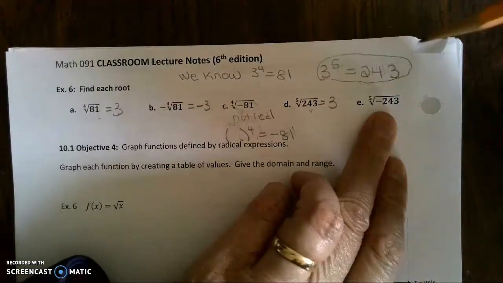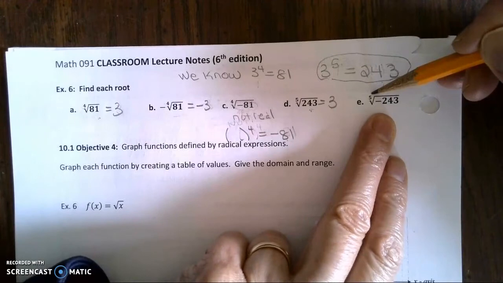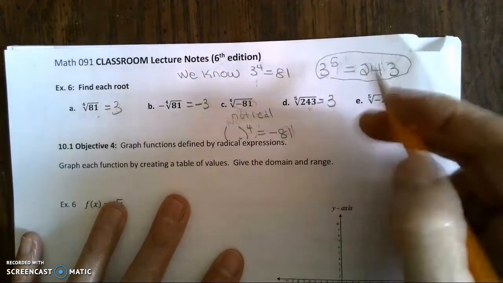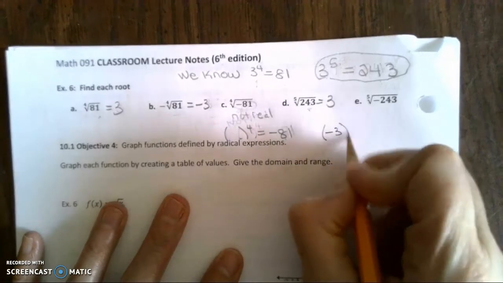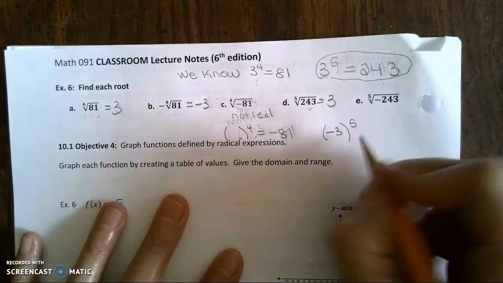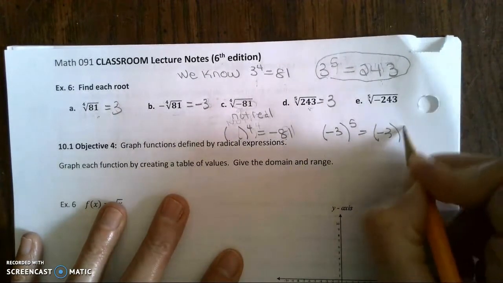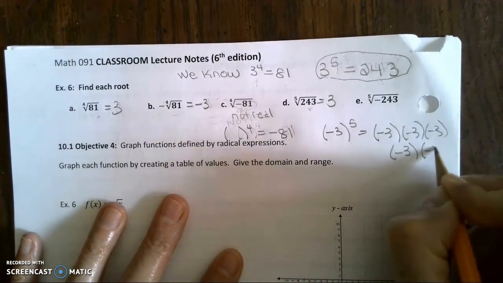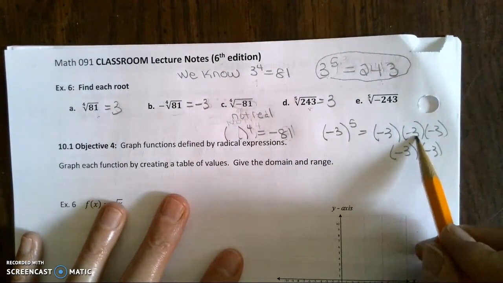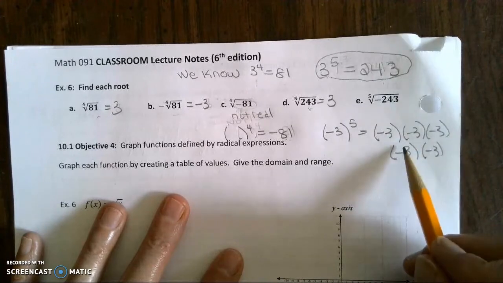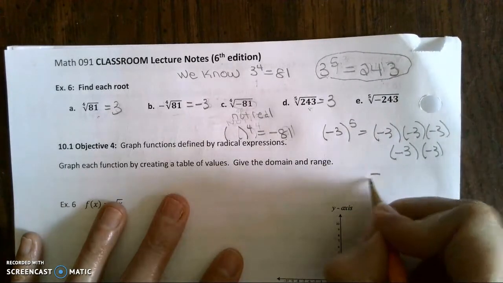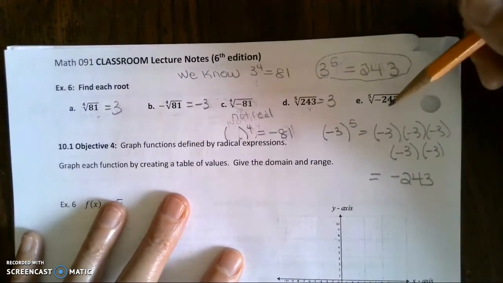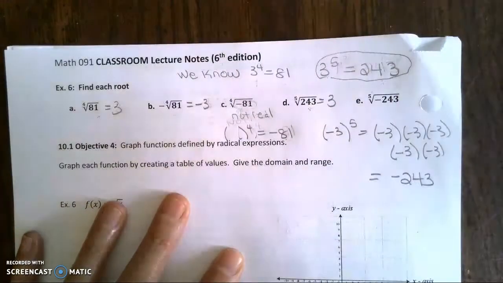And then if we take a look at this one, it has an odd index. It is possible to find an odd root of a negative number. Okay, so if I take a look at this and I just write it a little bit differently here, negative 3 to the 5th. If I take negative 3 to the 5th, that's negative 3 five times. So negative times a negative is positive, times a negative is negative, times a negative is positive, times a negative. The whole thing becomes negative 243. So if the index is odd, it is possible to find the answer. This answer would actually be equal to negative 3.